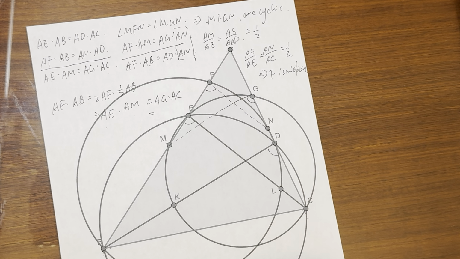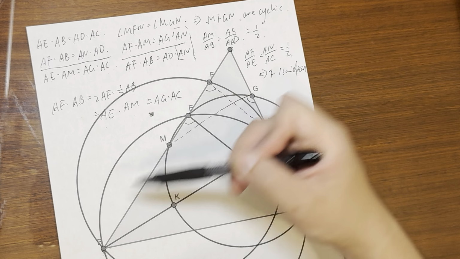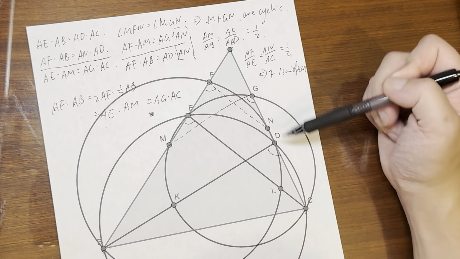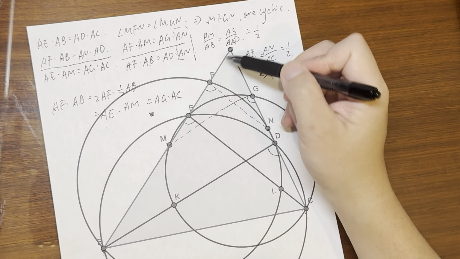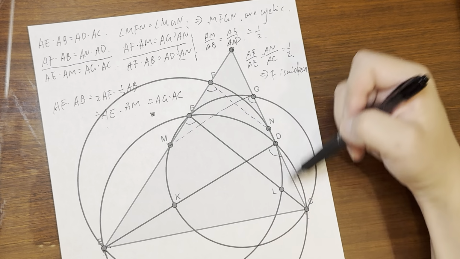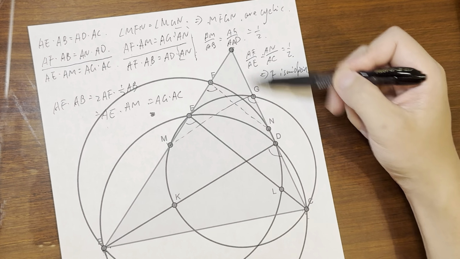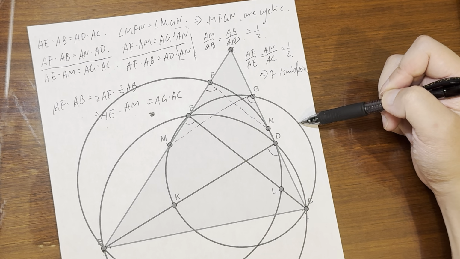So we get AF times AB equals AG times AC, which means AF times AB is the power of A to this circle, and AG times AC is the power of A to this circle, and they're equal.